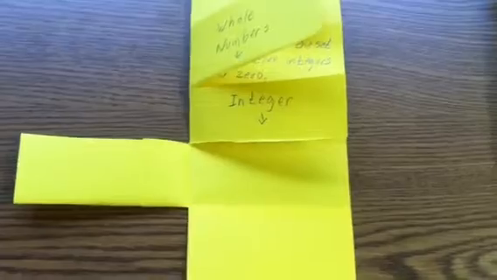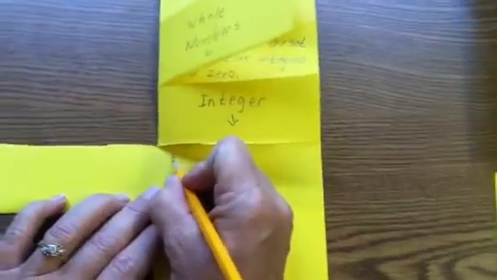So our rational numbers, now this one is the most writing you're going to do, so you might have to write kind of small inside of this one. This is a set of integers as well as numbers that can be written as proper or improper fractions. The decimal form of these numbers repeat or terminate. So this one's kind of long.